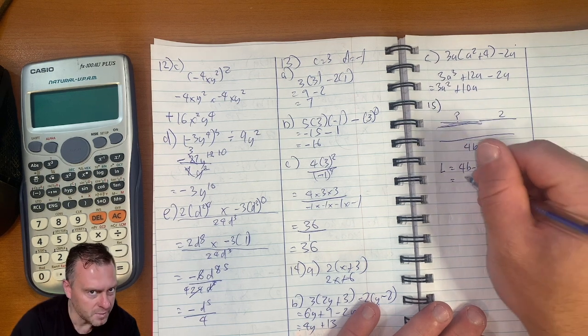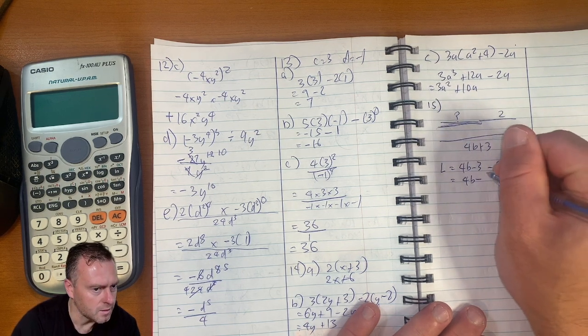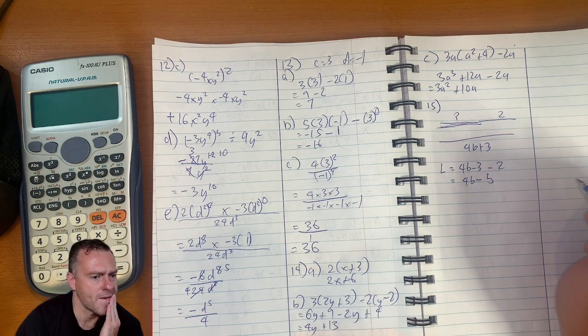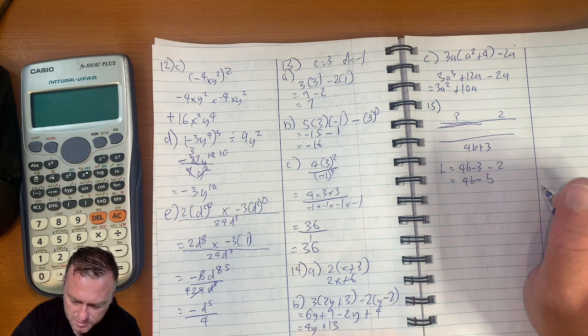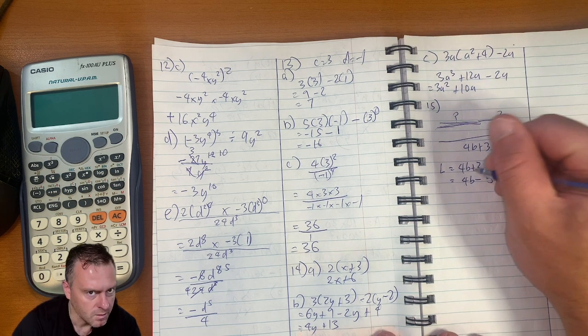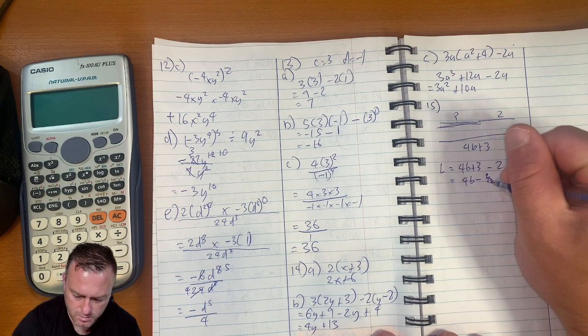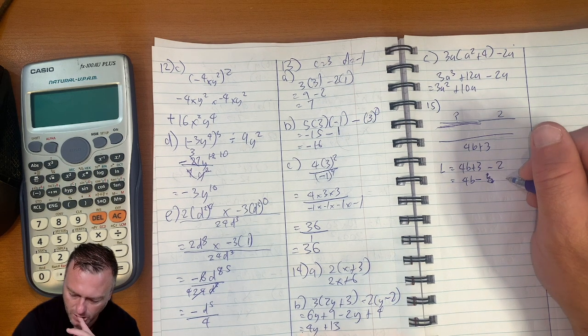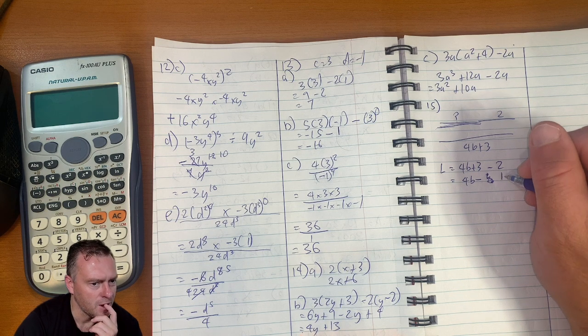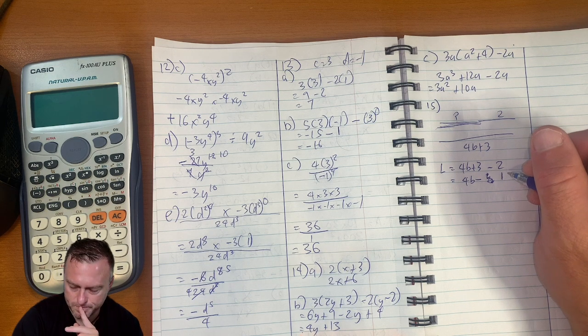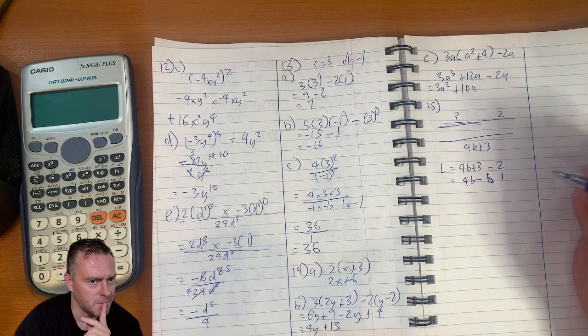So that equals 4b minus 5. Oh, sorry, it's plus 3, plus 3. 4b minus 1. Cool. So you've got 4b minus 1.